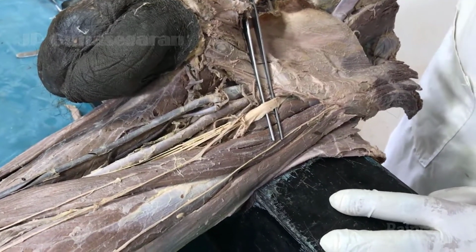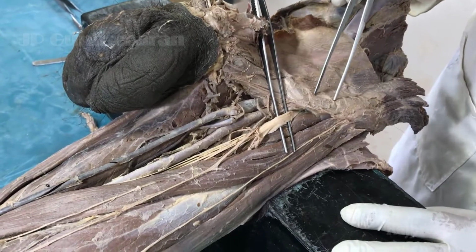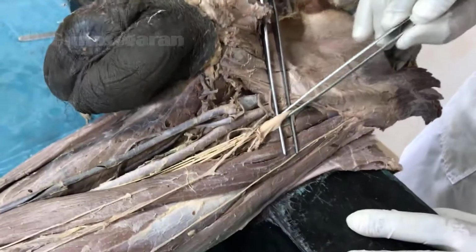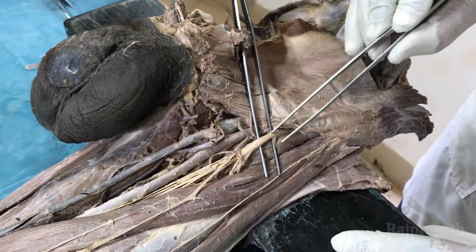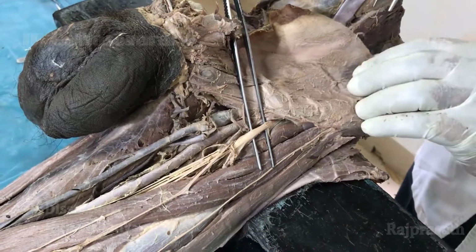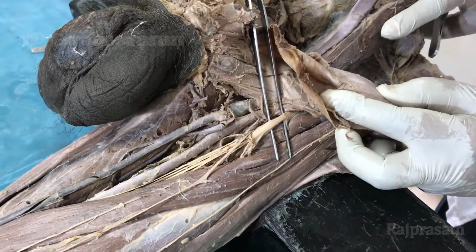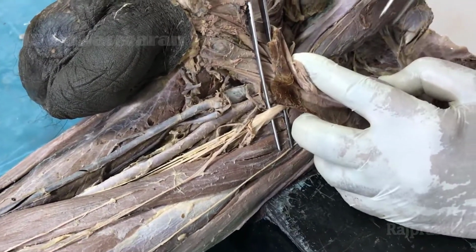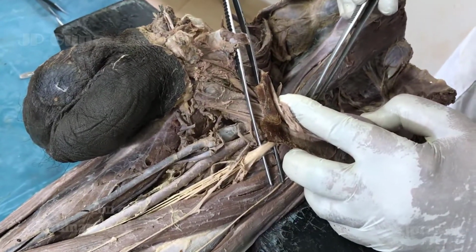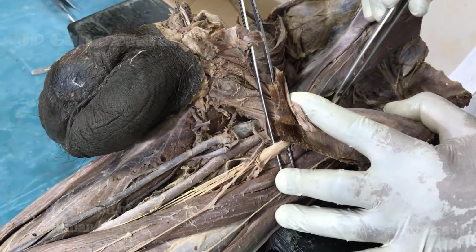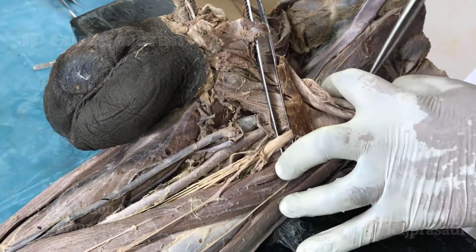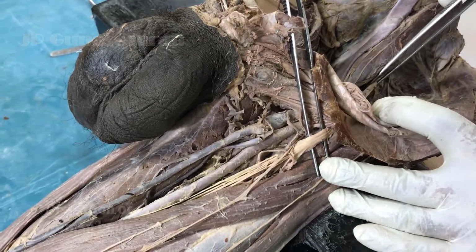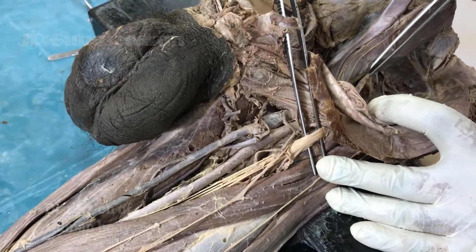Hi viewers, in this video we are going to discuss the femoral nerve. Here is the femoral nerve. The nerve is a branch of the lumbar plexus, and the lumbar plexus is found within the substance of the psoas major muscle. Here is the psoas major muscle, and the nerve emerges out through the lateral border, and it is formed by the union of the dorsal division of the ventral rami of L2, 3 and 4.